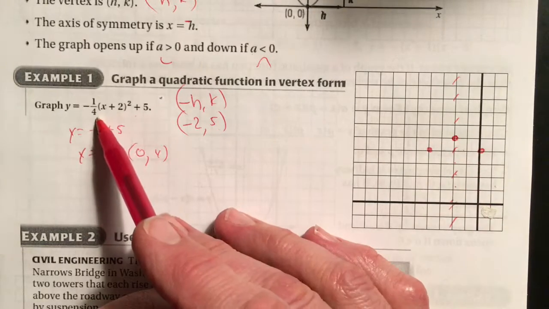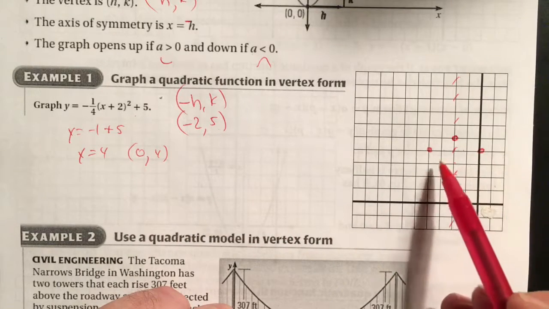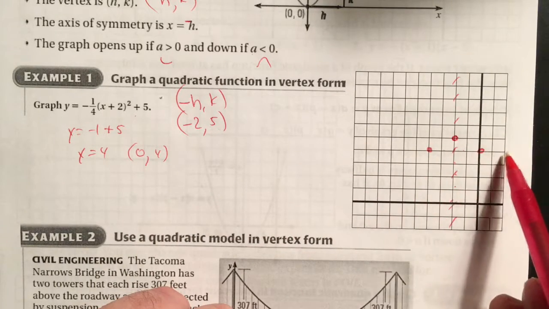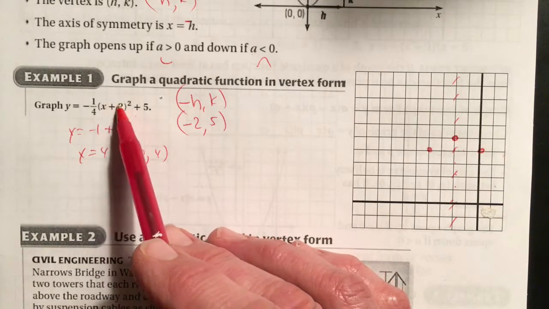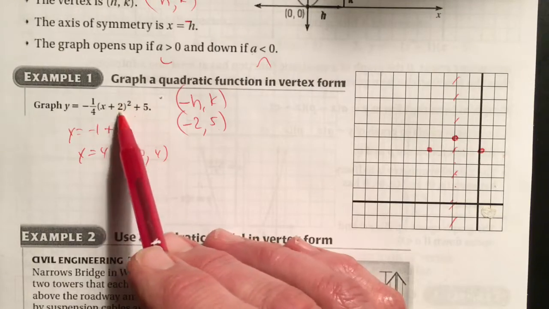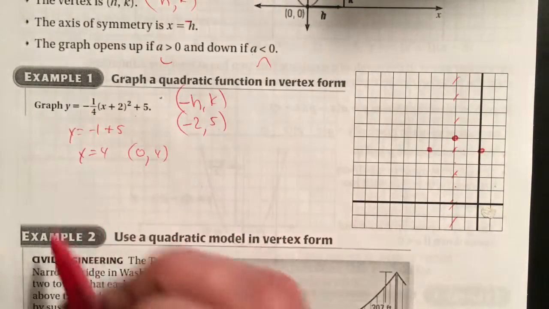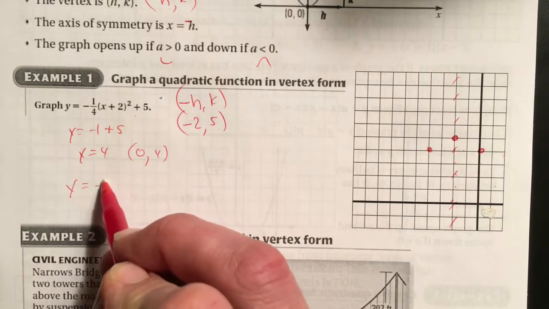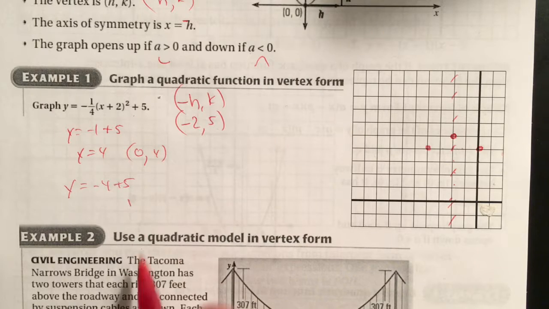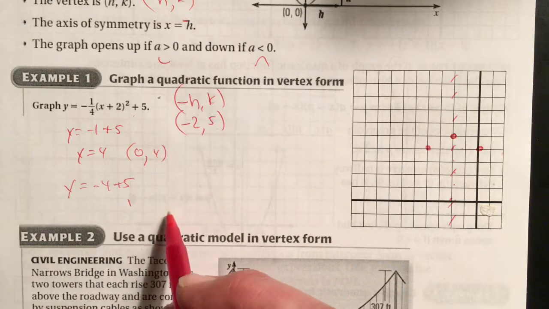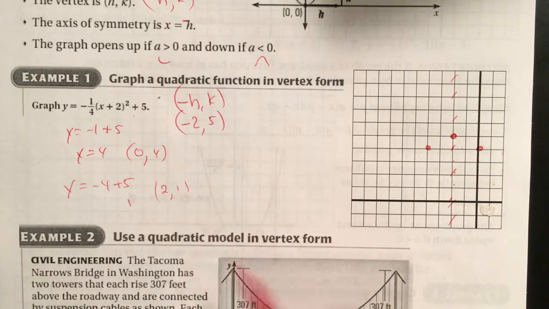Let's try the next point. Again, since this fraction's here, it's 4, we'll go by 2s. We'll try positive 2, or we could try negative 6. I'd rather try positive 2. So putting positive 2 in here, 2 plus 2 is 4. 4 squared is 16. 16 divided by 4 is 4. And this is a negative 4. So that y will be negative 4 plus 5, or just 1. So that's the y value, and we put in a 2 for that. So 2 comma 1 is one of the points.